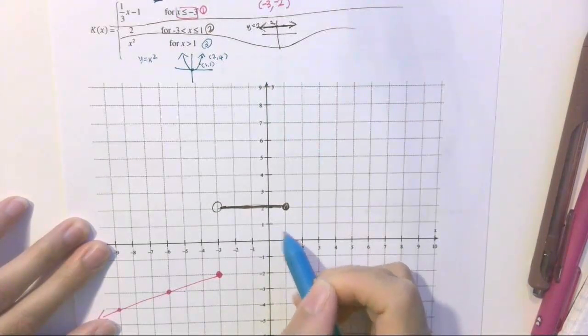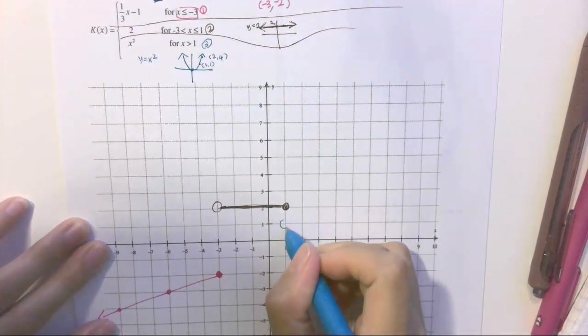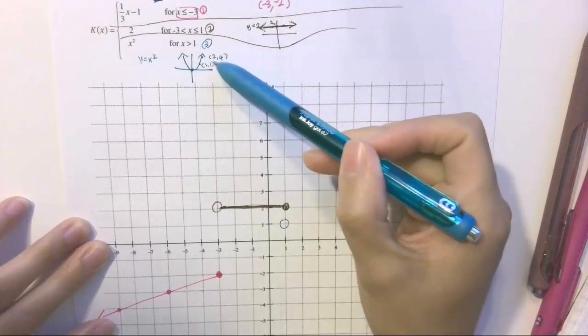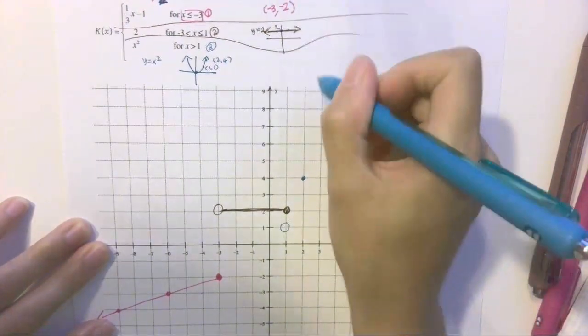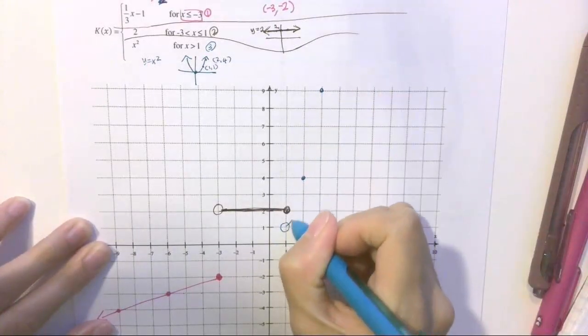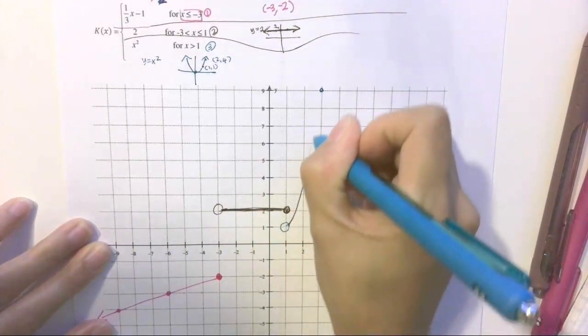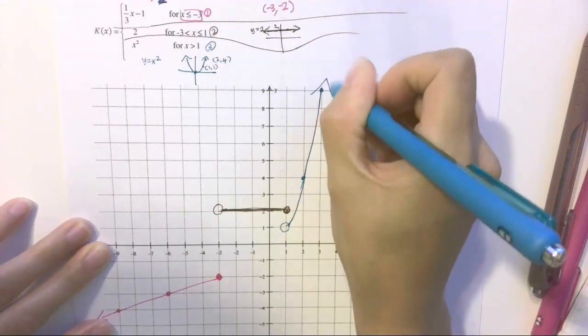When the x value is 1, the y value is 1. So I'm going to make an open circle at 1 here. And when the x value was 2, the y value was 4. And you can keep going, 3, 9. And just draw that part of the piecewise function.